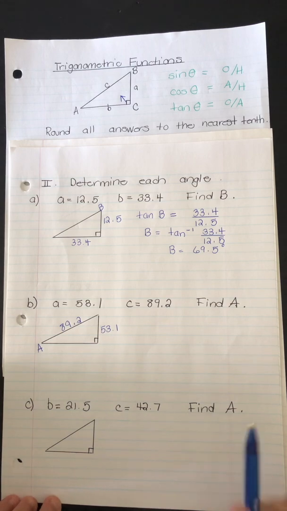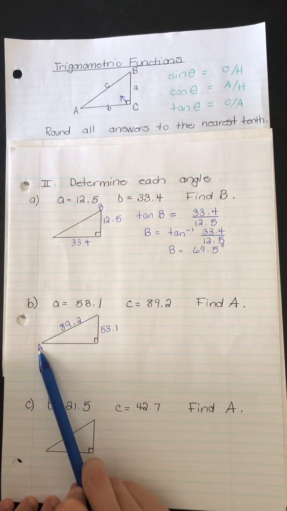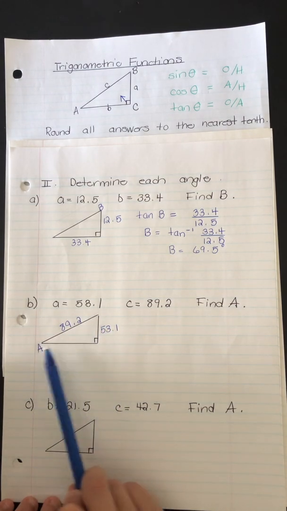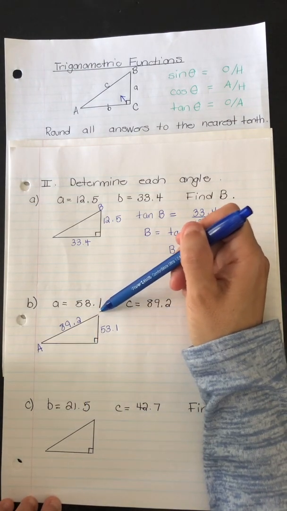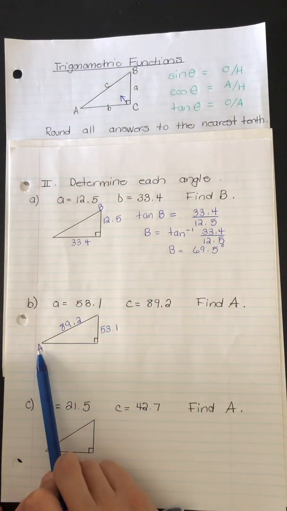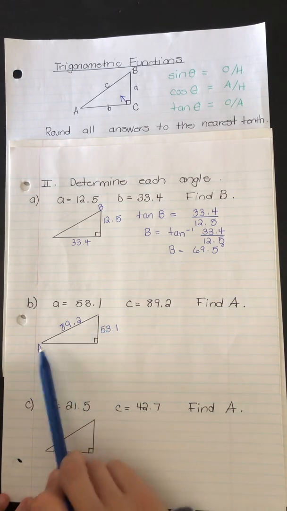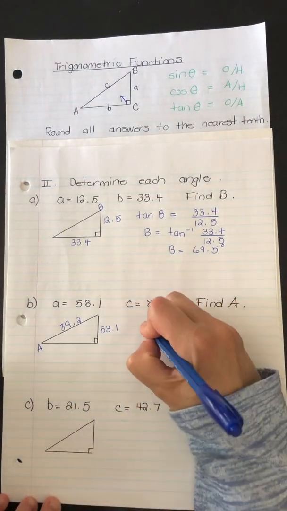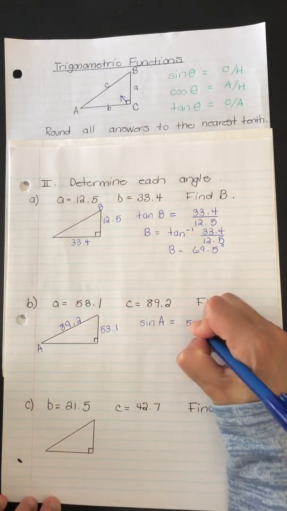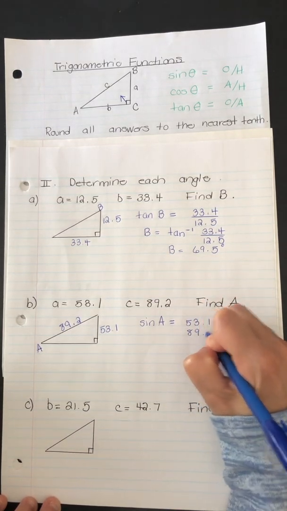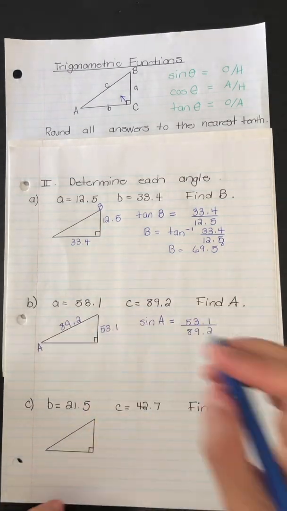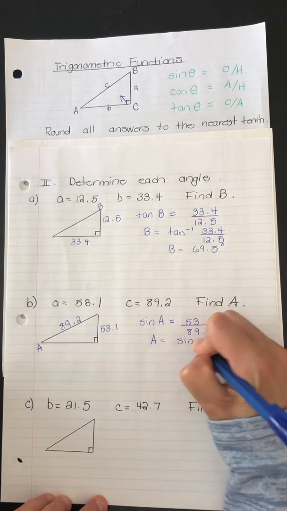Which trig function will I use? This is the hypotenuse. If this is the angle, this side is called opposite, right? If we were finding angle B instead, the side would be called adjacent, okay? But since we're finding angle A, this side is opposite. So we want to use sine. So we write sine A is, we put the opposite side in the top and the hypotenuse underneath it. Okay, and then we use the inverse trig function.